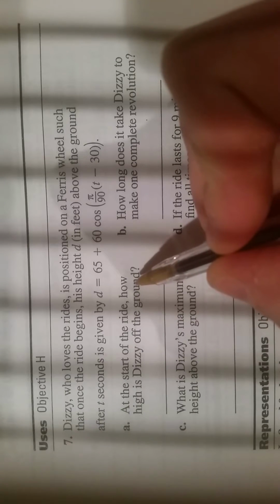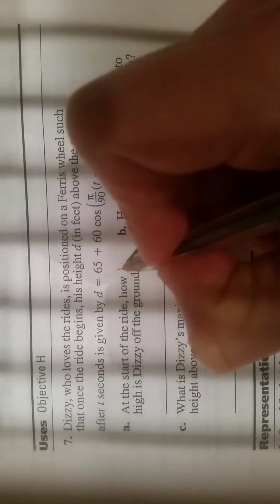At the start of the ride, no time has passed, so remember that t equals 0. Okay, so if I plug in a 0 here for t, then for this part right here I have pi over 90 times negative 30, because t is 0.